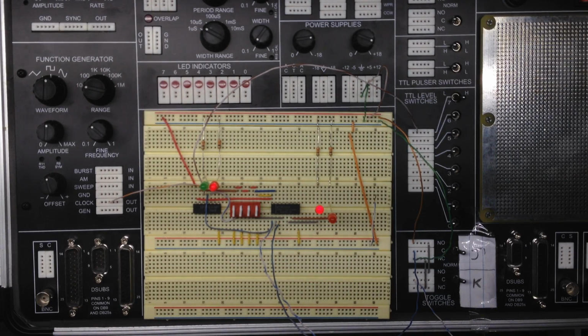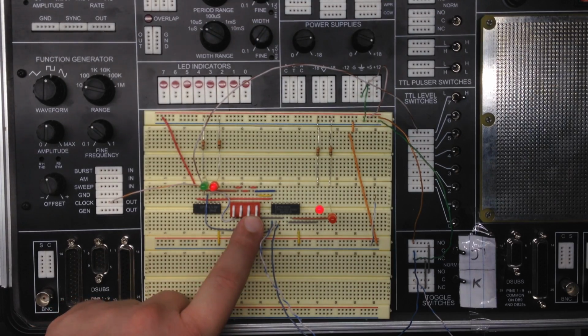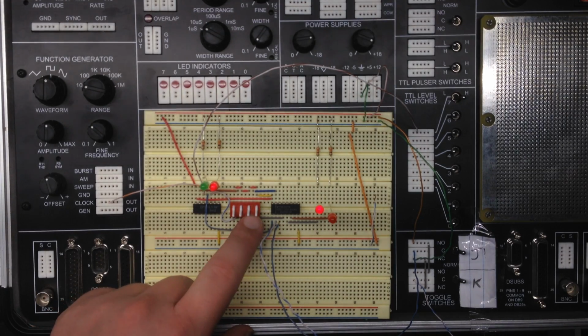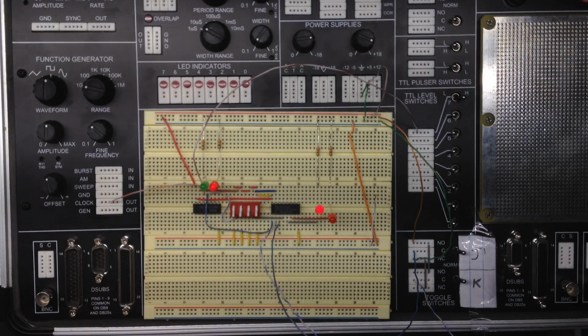It's important to note that we're not looking for leading edge on this one, we're looking for falling edge, and that the preset and the clear functions are going to be very similar to what we saw with the D-series flip-flop. It's important that the normal state of operation for the flip-flop is with preset and clear set to high, so we can see that the dip switches are turned down, which means that we're receiving a high input for both of those.